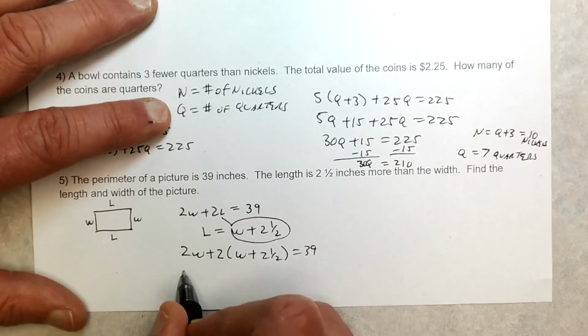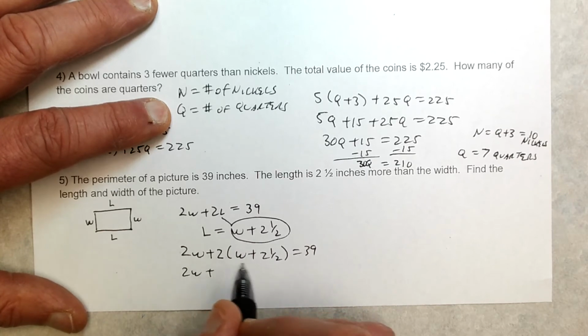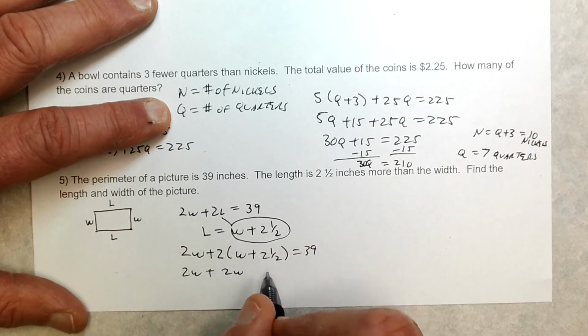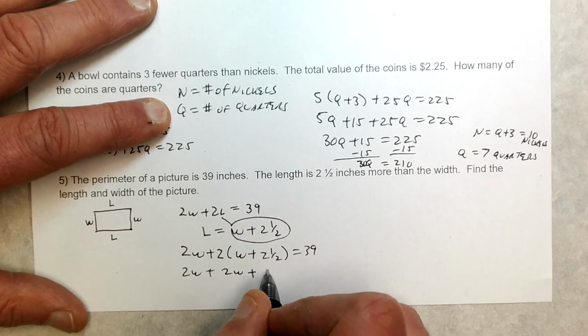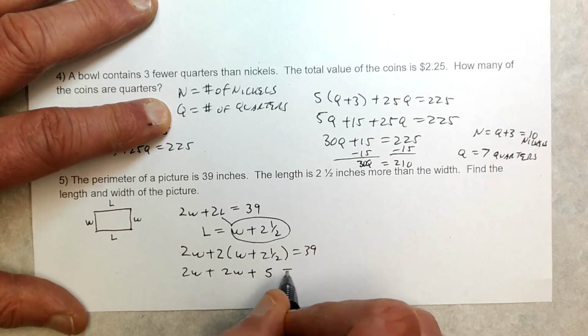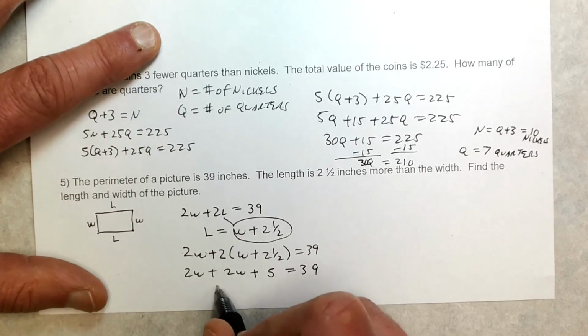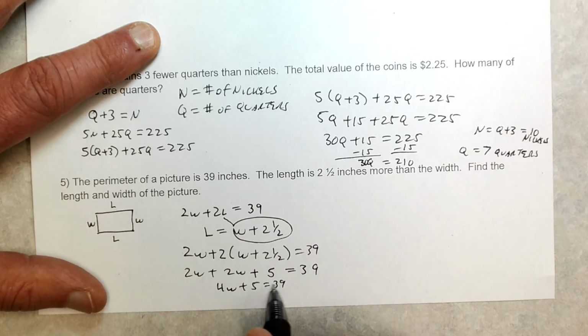Okay, so now I got 2W plus, and now I have to distribute 2 times W and 2 times 2.5, and I'll get 2W here again. And then 2 times 2.5, 2.5 doubled is just 5. We don't have to get into a whole bunch of multiplication of fractions there. That's easy enough. And so we get plus 5 equals 39, and we're ready to solve for the width. And we'll get 4W plus 5 is equal to 39. I'm going to subtract the 5 to the other side, and we'll get 4W is equal to 34.